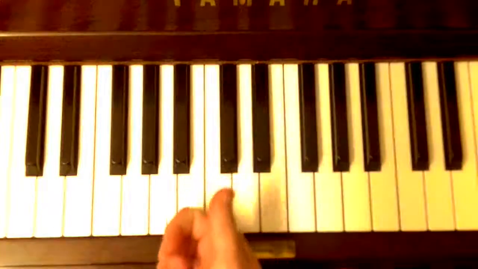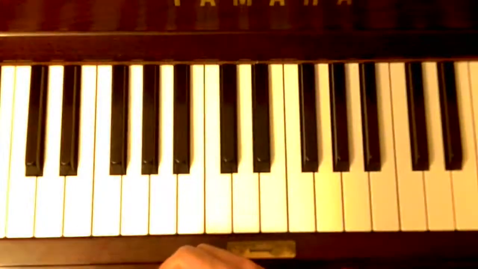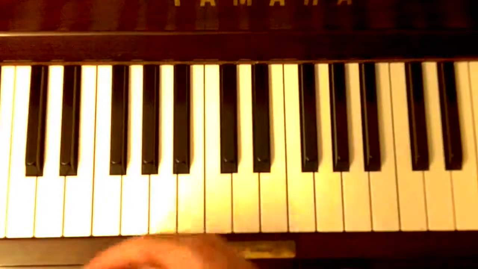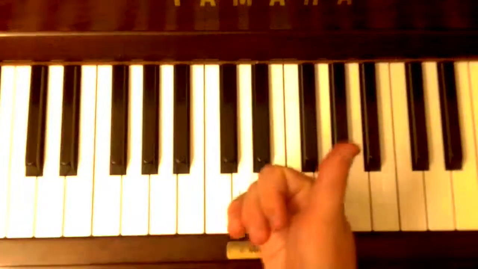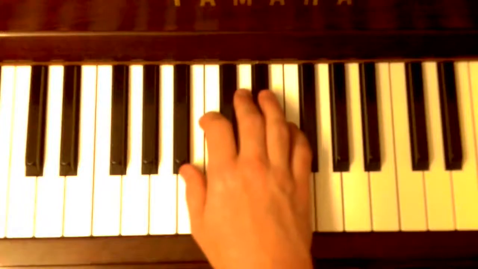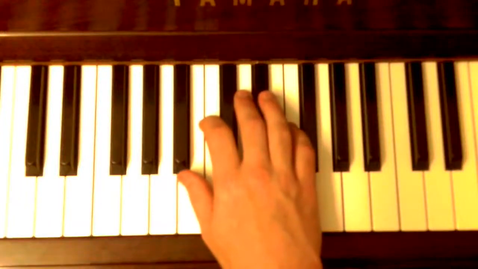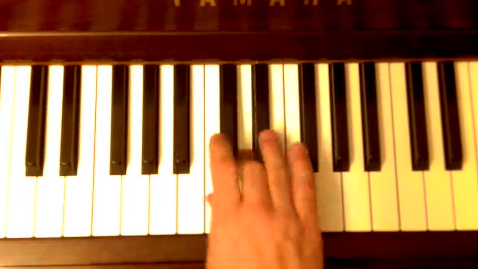So we've got B flat major just going up, and then F7 just going up, and then we repeat the same thing. B flat major going up, and then F7 going up. So that much would sound like this. 1, 2, 3, 4.